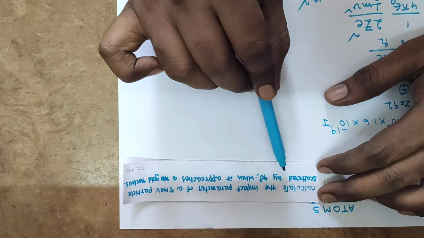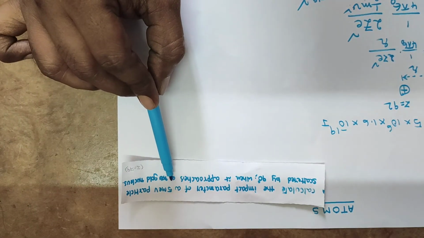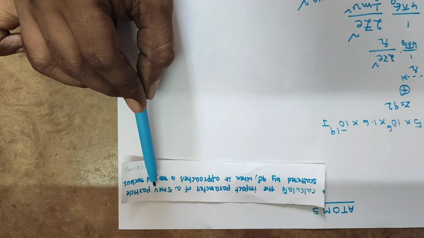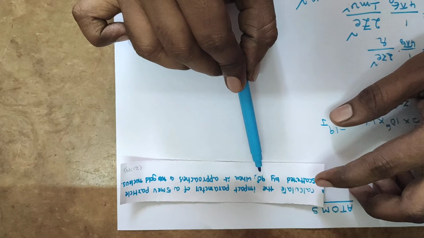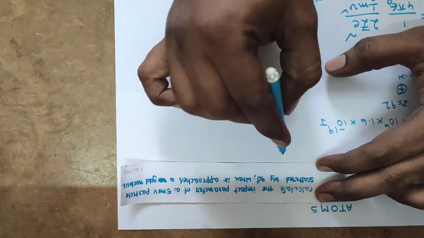Here what they have given is: calculate the impact parameter of a 5 MeV alpha particle scattered by 90 degrees when it approaches a gold nucleus. For gold, you know, Z is equal to 79. So here, you know this formula.